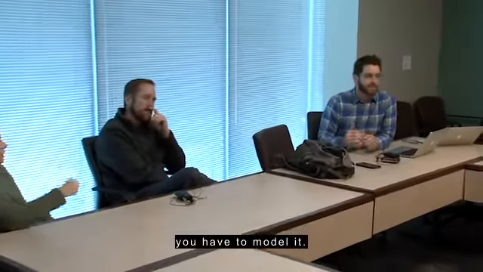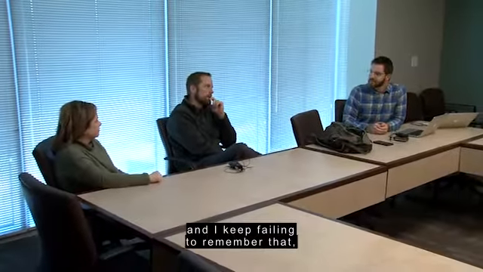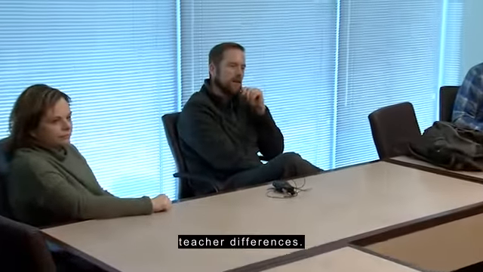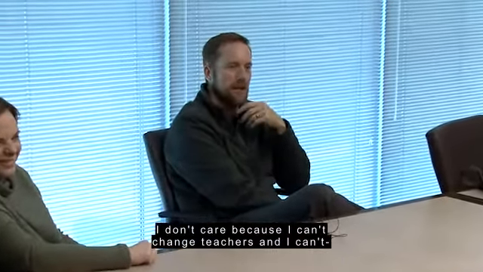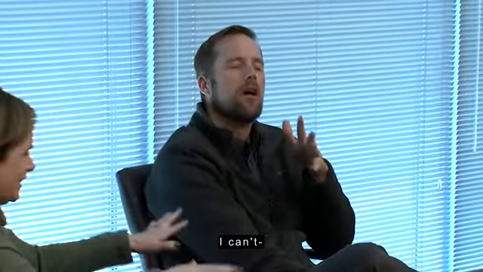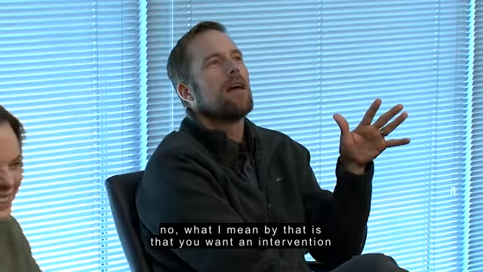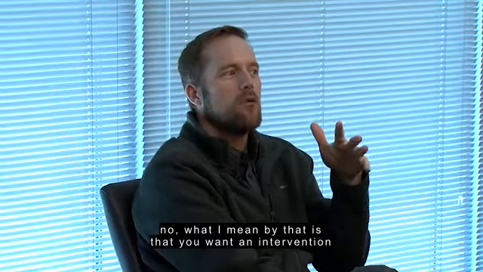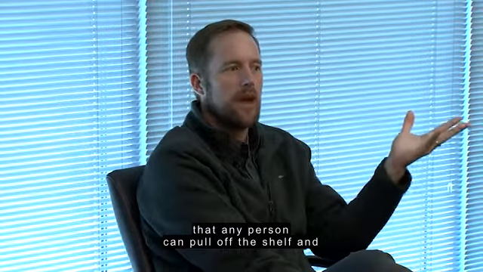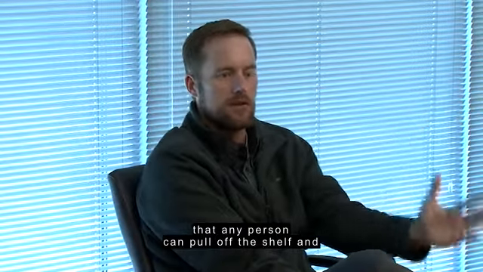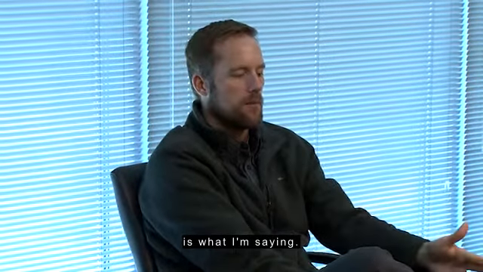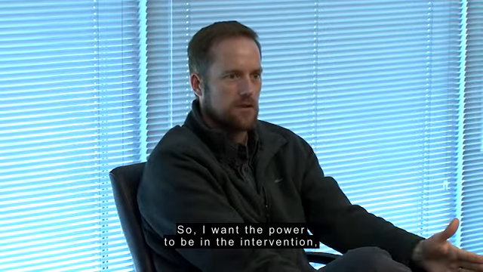I think that's a good point, and I keep failing to remember that, because I'm usually never interested in the teacher differences. I don't care, because I can't change teachers. No, what I mean is that when you're doing intervention work, you want an intervention that any person can pull off the shelf and do with fidelity and have it work, right? So I want the power to be in the intervention.